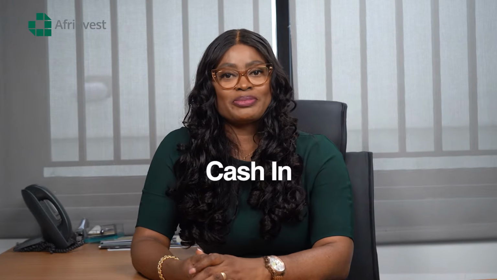So, you've bought some stock using the Afrinvestor app, and now you're thinking it might be the right time to sell and cash in on your investments. No problem. Selling your stock is just as easy as buying them. Let me walk you through it step by step.